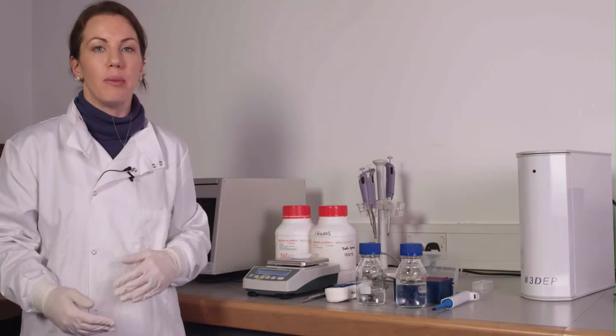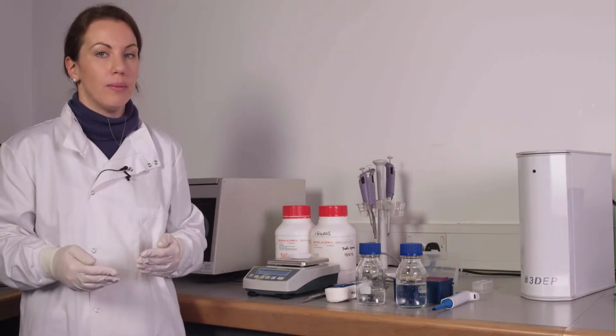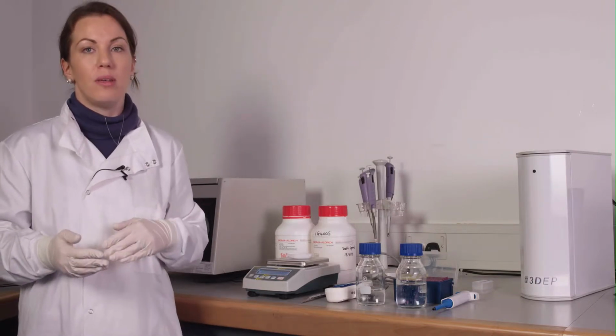Before running your experiments, you're going to need to make DEP medium. There's two types of DEP medium typically used. This depends on your cell type. The sugars that you use are dependent on what sugars your cell type will metabolize.